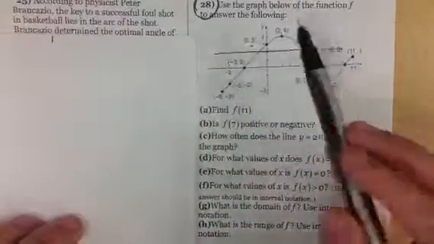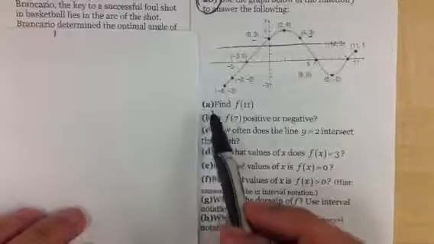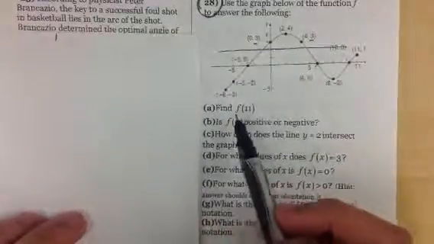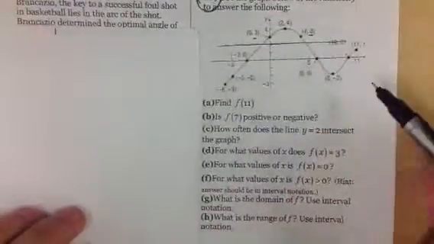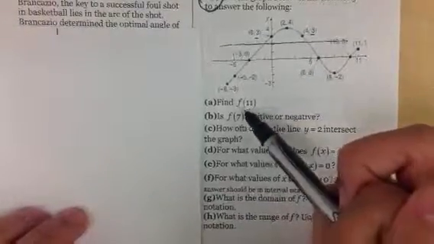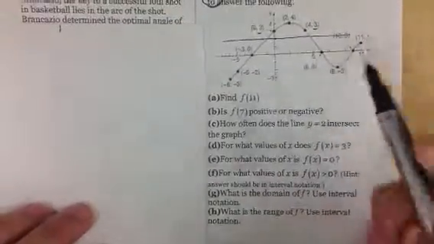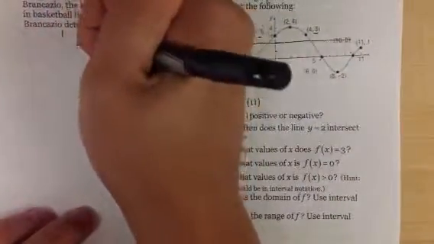For question number 28, we need to use the graph below of the function f to answer the following questions. For letter A, we have to find where is f of 11. So for that, you go through the graph and you find where the point, the x-coordinate, is equal to 11, and we find that here, and then you write the y-coordinate, which is 1, and that is your answer for A.